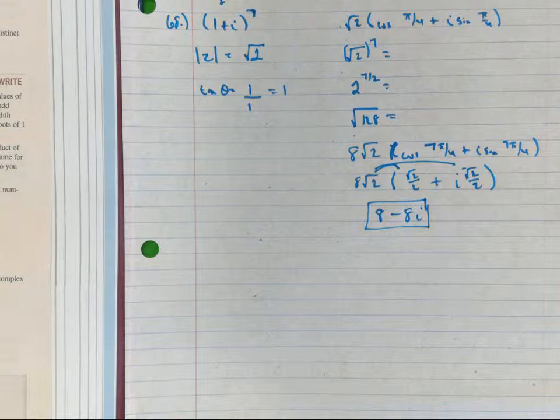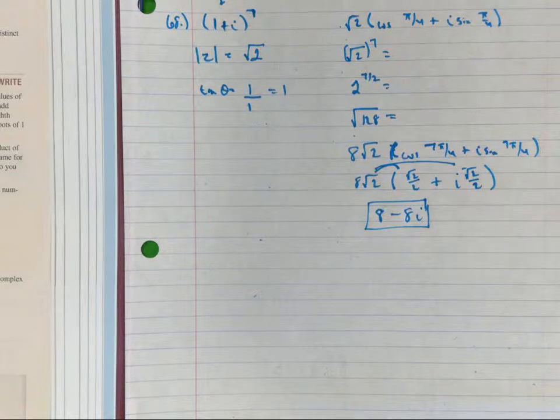So De Moivre's theorem: you put it in polar form first, raise that outside to that power, and then multiply your inside by that power. Go back to rectangular form when you can evaluate it.